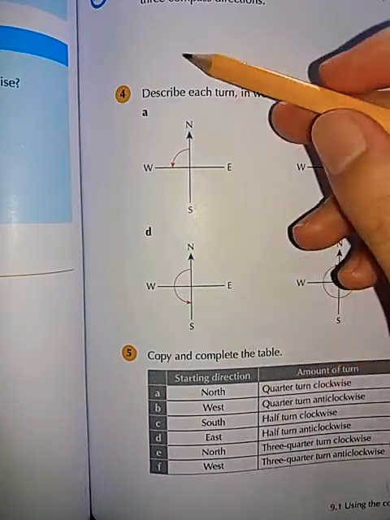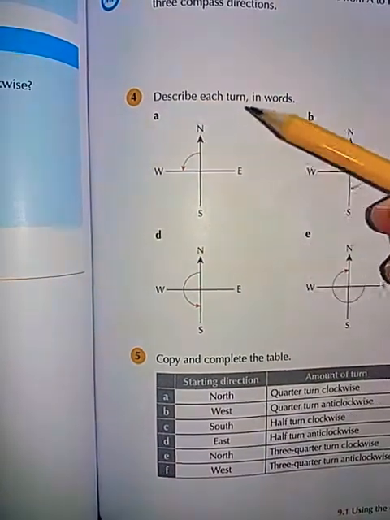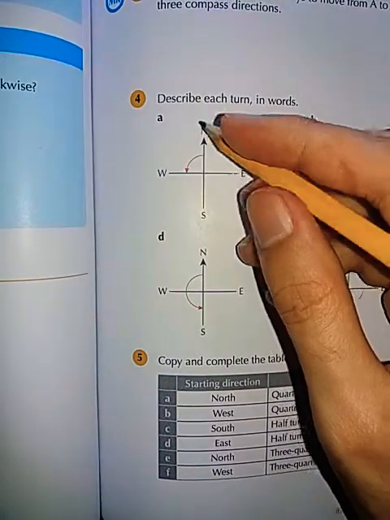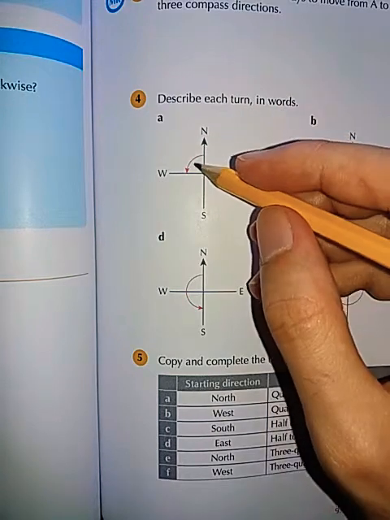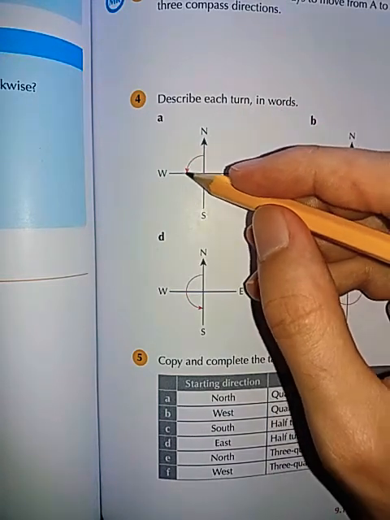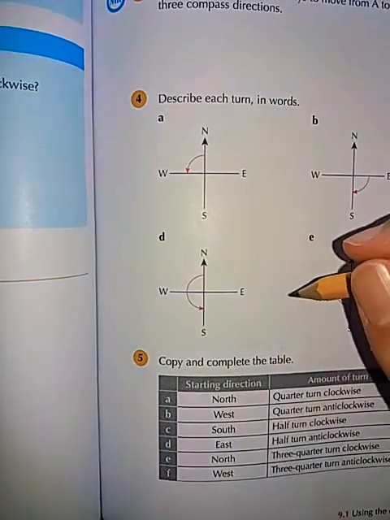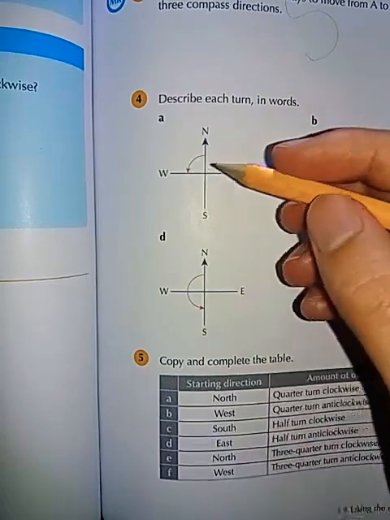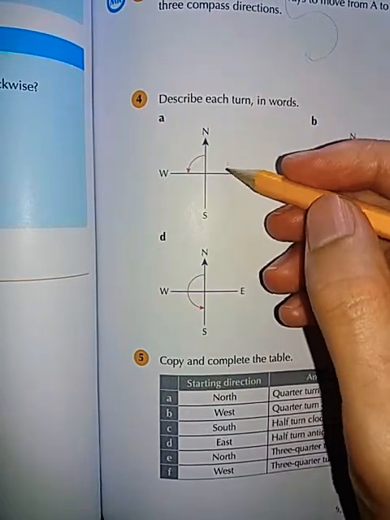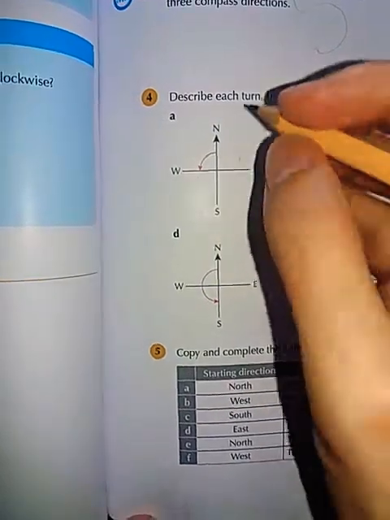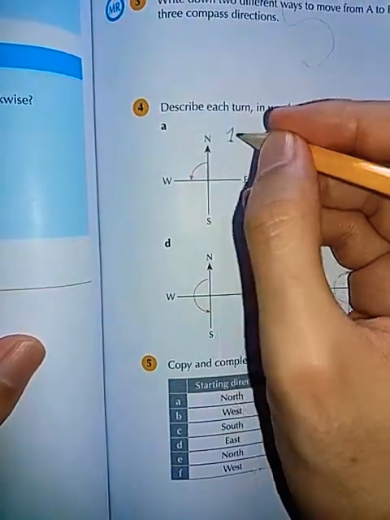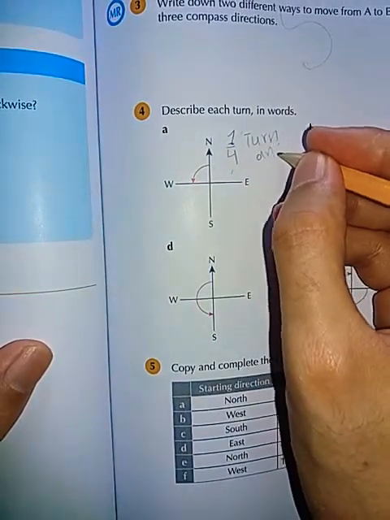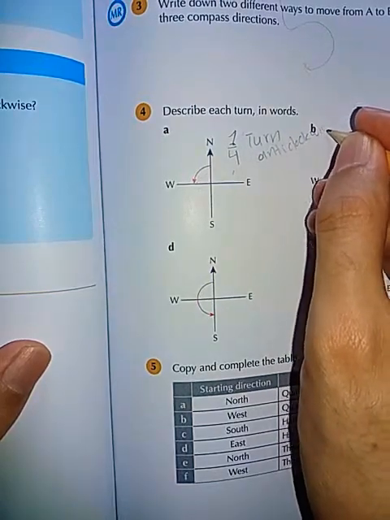Now let's start with exercise number 4. The first one, A, we have the arrow, it shows we need to describe each turn in words. So the first one, we moved from north to west, that's a quarter turn. Now we need to decide the direction. From the arrow here, it shows that we are moving against the clock. So what we say is that what we have here is a quarter turn anti-clockwise.